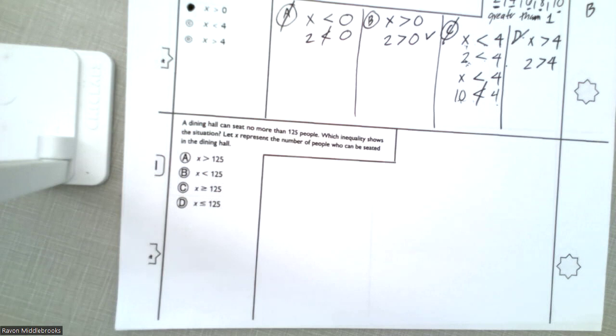Actually, could I, Miss Cook, I could just pause this, right? Yeah. And then I can just come back to it.